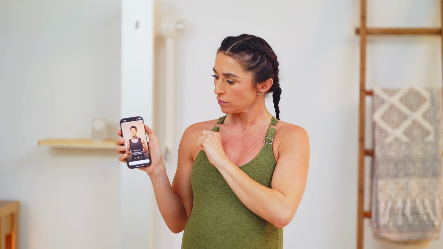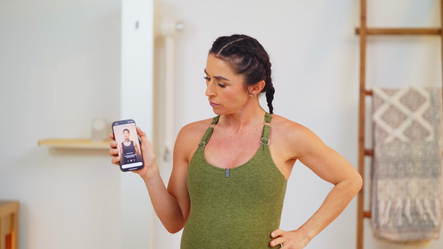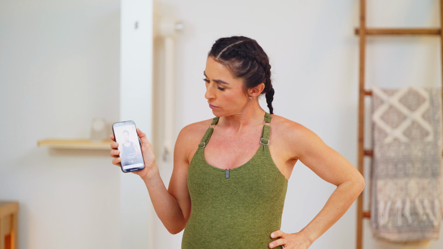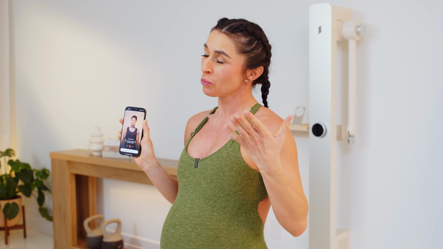Hey, this week's all about unlocking your functional strength. Sunday kicks off with a push focus, hitting shoulders and chest. All right, shoulders and press.